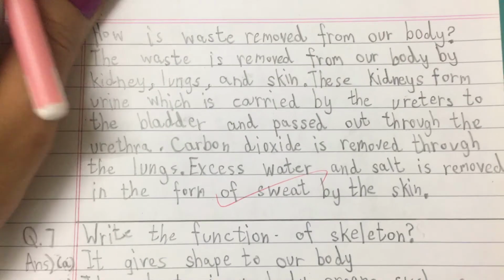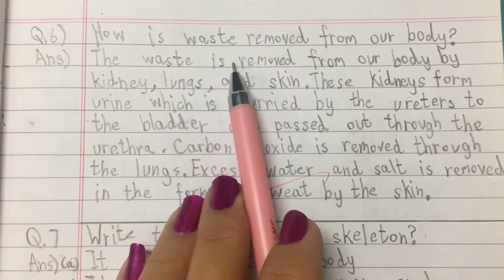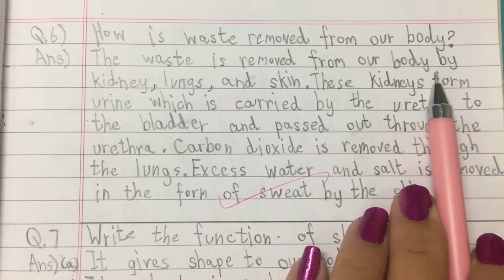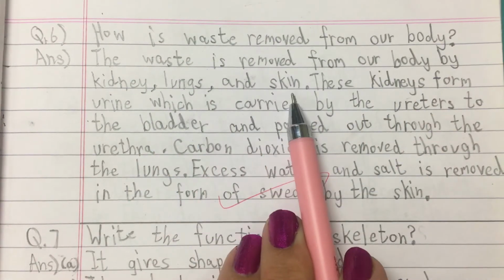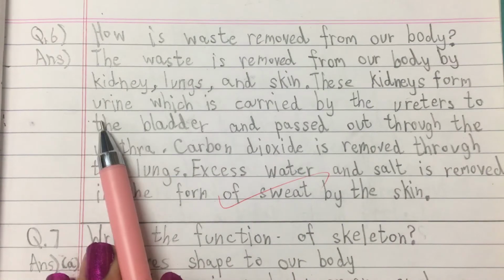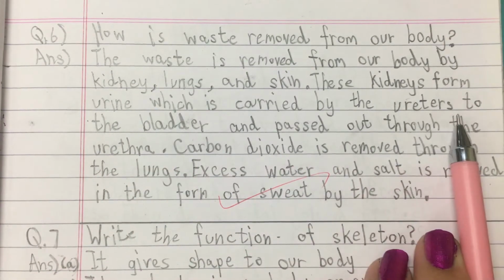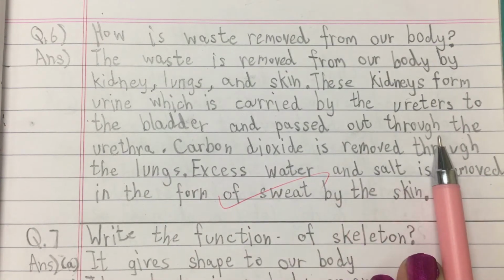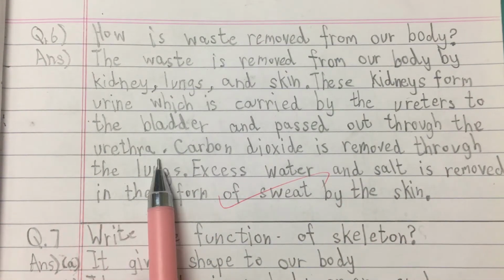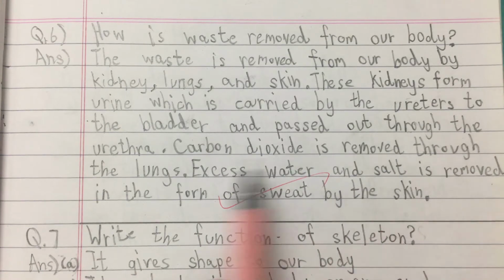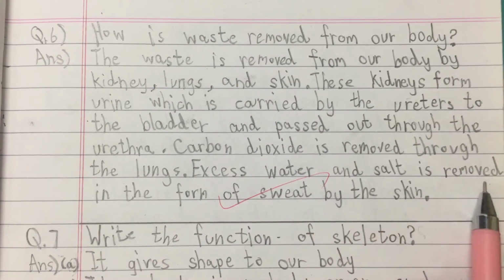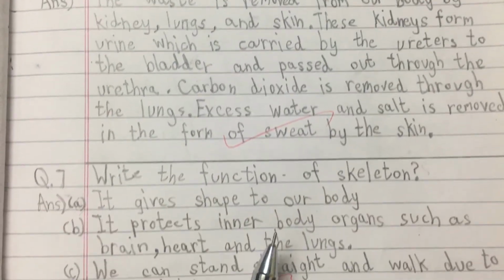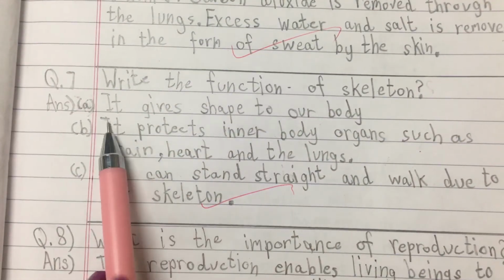The next question is, how is waste removed from our body? The waste is removed from our body by kidneys, lungs, and the skin. The kidneys form urine, which is carried by the ureter to the bladder and passed out through the urethra. Carbon dioxide is removed through the lungs, and excess water and salt is removed in the form of sweat by the skin.